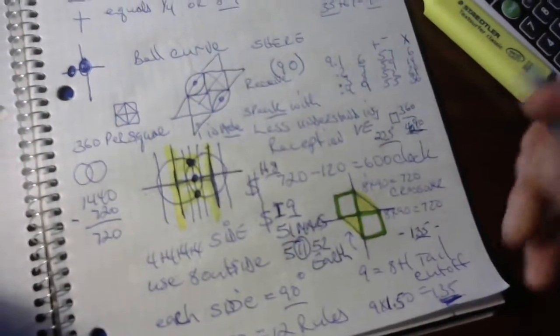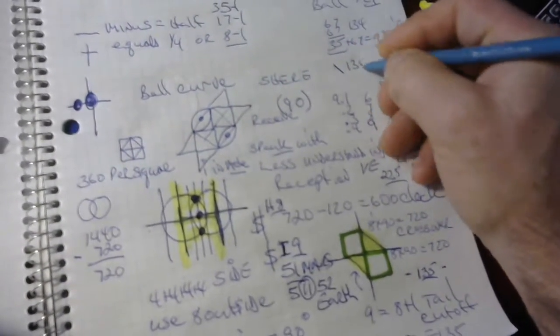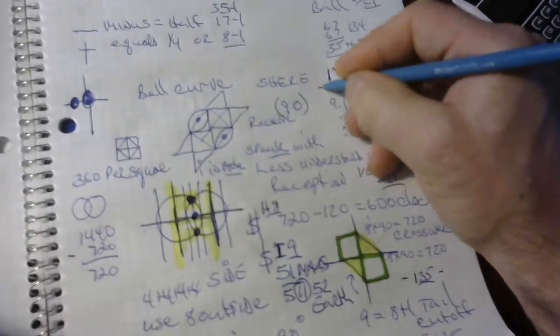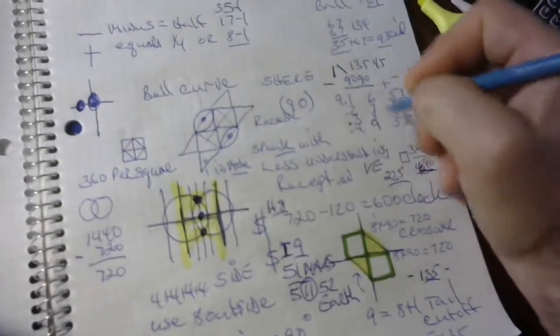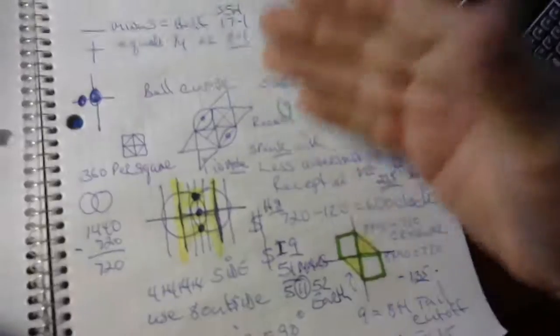90 or 135. Those are the answers. Direct. No mathematical calculation. If it's this way, it's 135 or 45. If it's this way, it's 90. Or this way, it's 90. Calculation. To go around, to come around, to understand the numbers by basic squares.